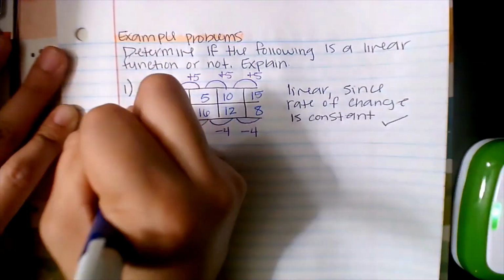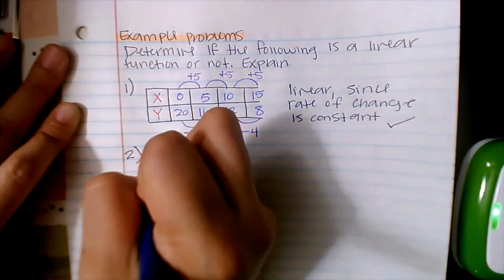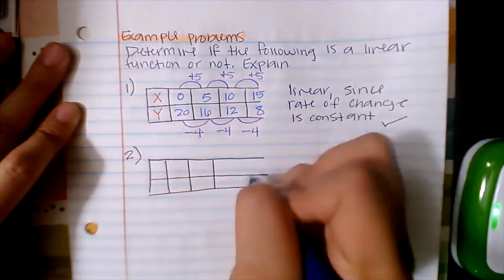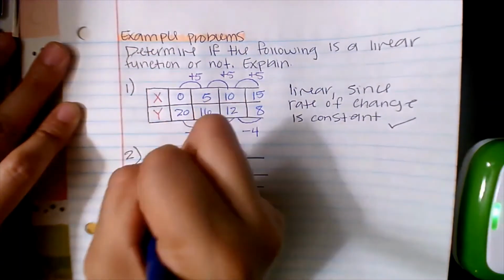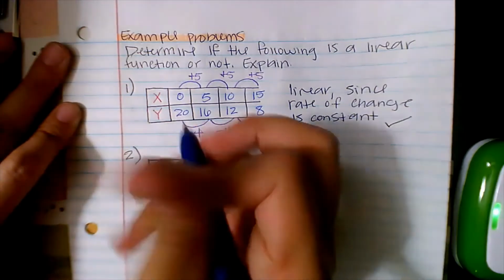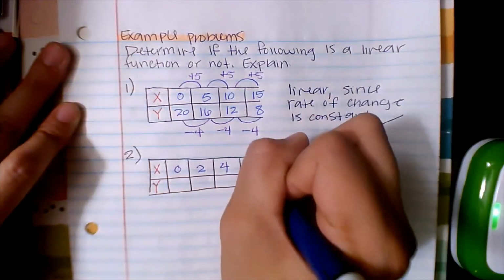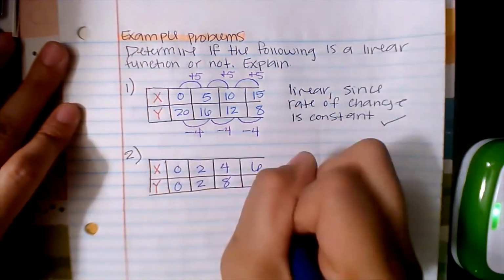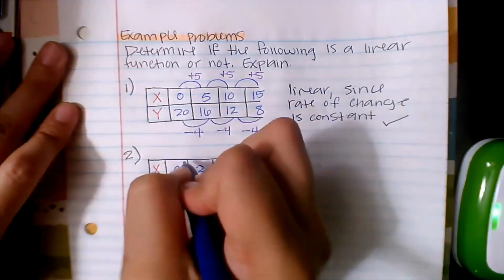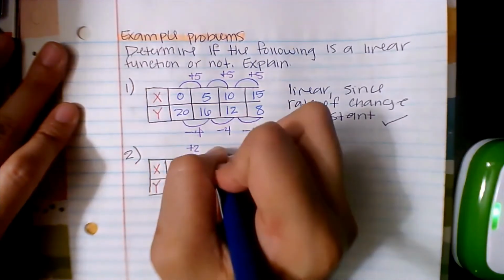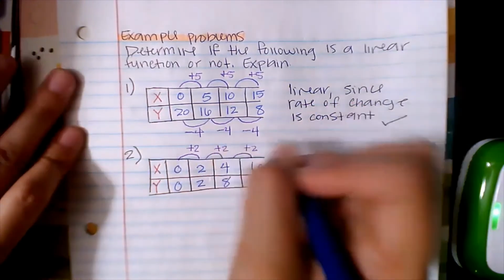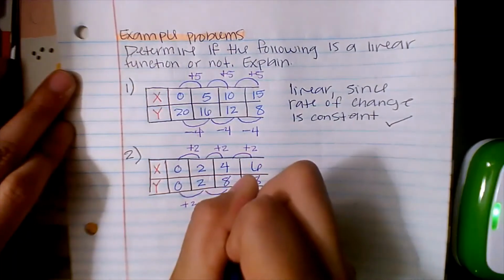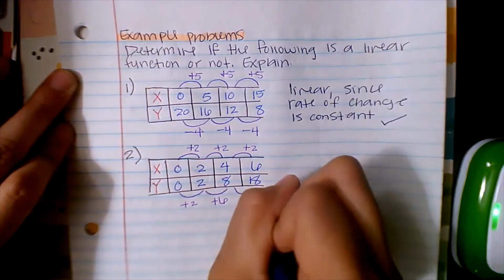Now let's look at a second example. Example 2. Let's say we have another chart with X and Y values. So again, we have X values, we have Y values. And let's say for our X values, we have 0, 2, 4, 6. And for our Y values, we have 0, 2, 8, and 18. Now we want to start by finding our change in X. Going from 0 to 2, I have to add 2. Going from 2 to 4, I have to add 2. Going from 4 to 6, I have to add 2. Now let's find my changes in Y. Going from 0 to 2, again, I add 2. Going from 2 to 8, I add 6. And going from 8 to 18, I add 10.